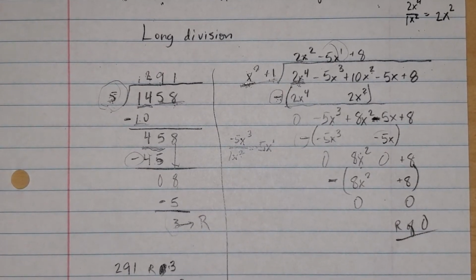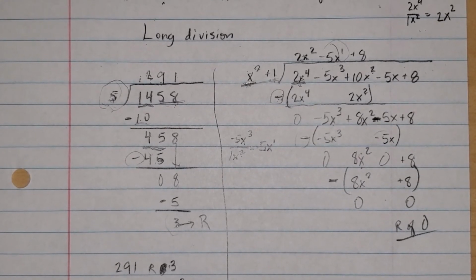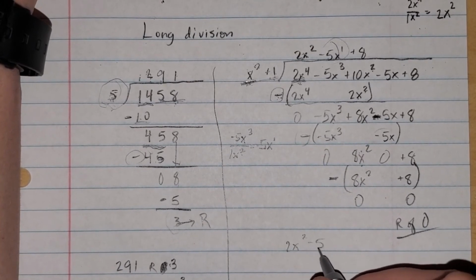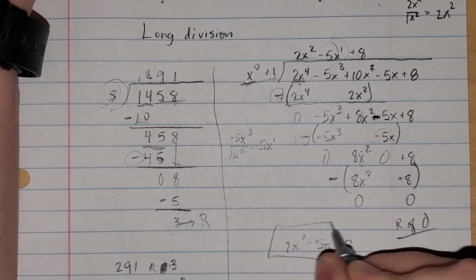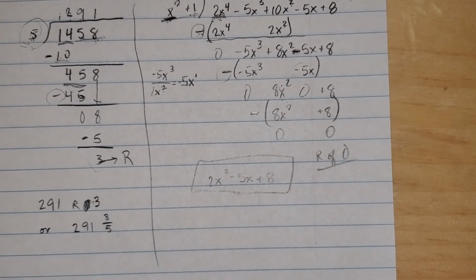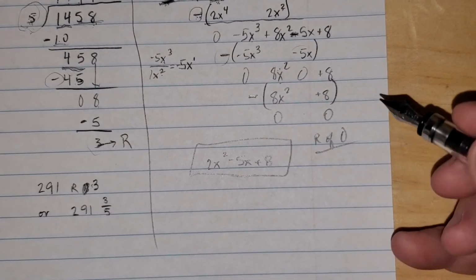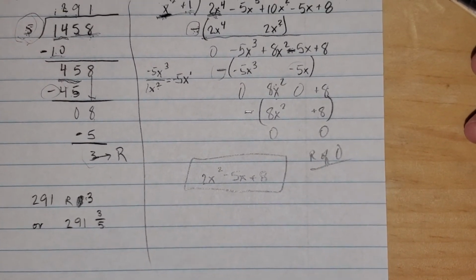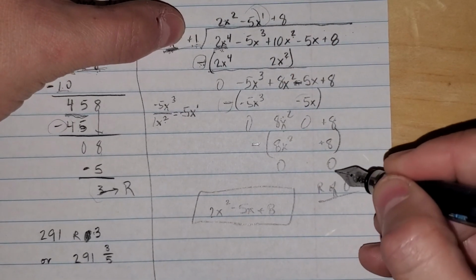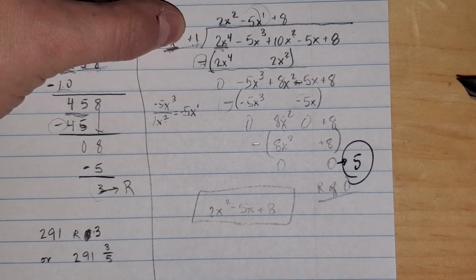Okay, remainder of 0. So how would we write this? Well, since we don't have a remainder, the answer would just be 2x squared minus 5x plus 8. Okay, that would be our answer. Now, what if? Let's just say what if, okay? And this is just kind of one of my crazy what ifs. I'm going to use pen for this. Let's say I had this same problem, okay? Let me get this back in the frame. I had this same problem, but we came down here and instead of getting a 0, let's say we got a 5, okay?